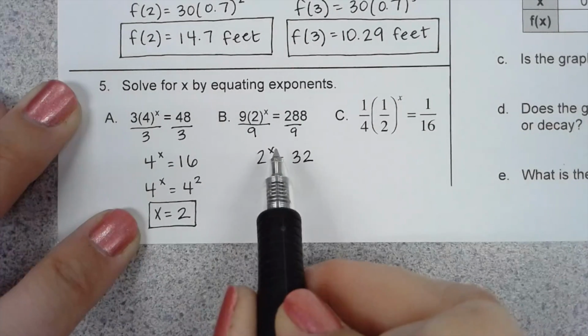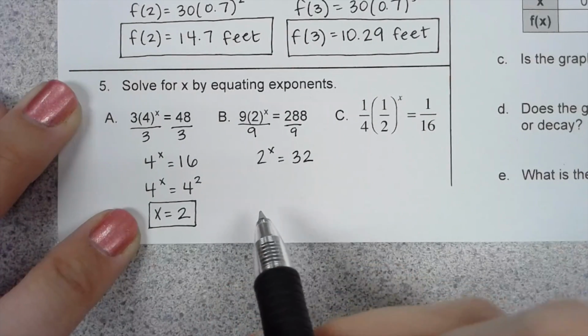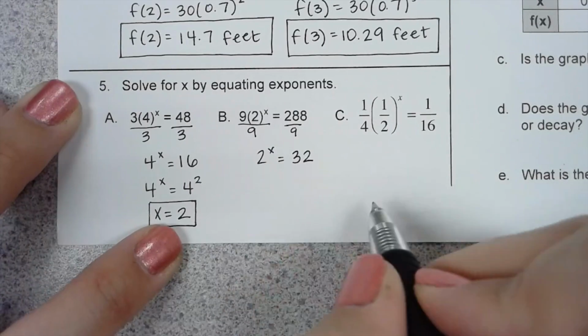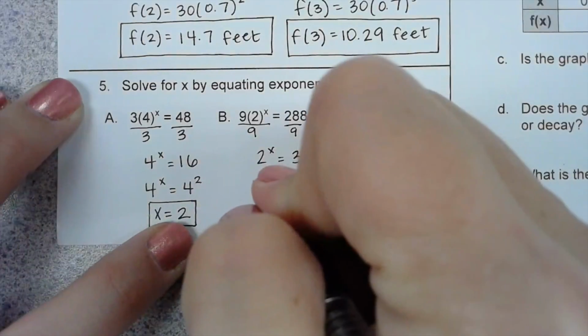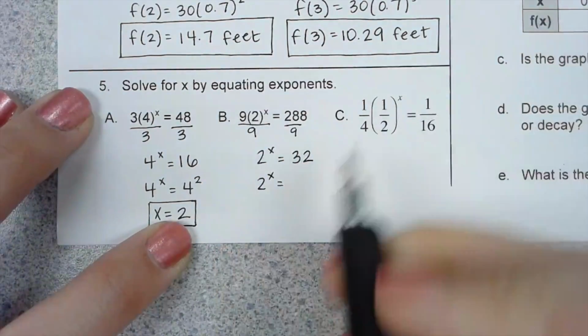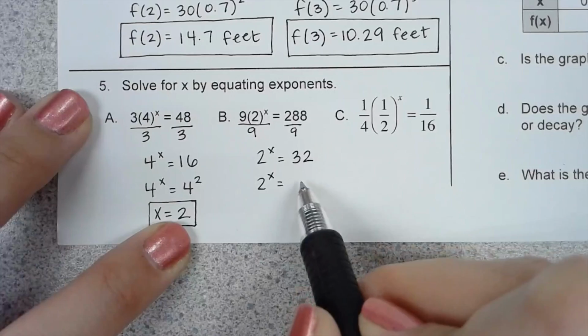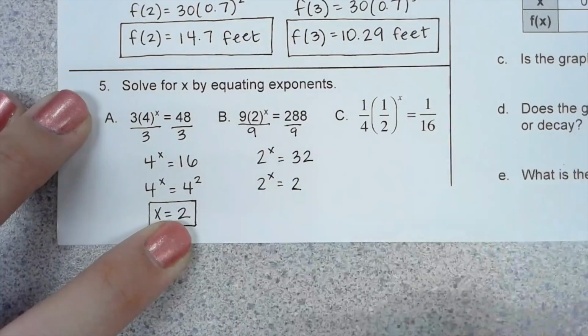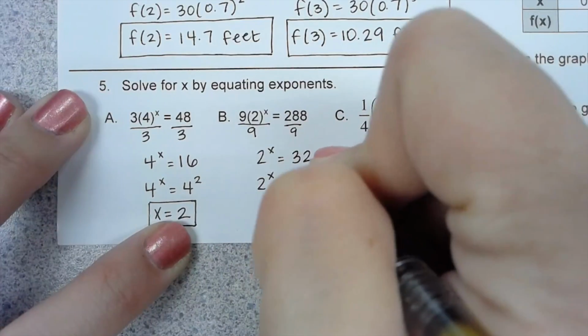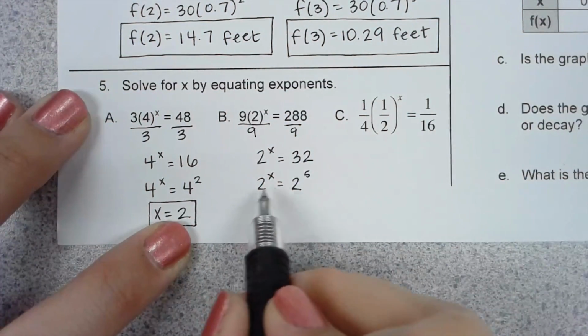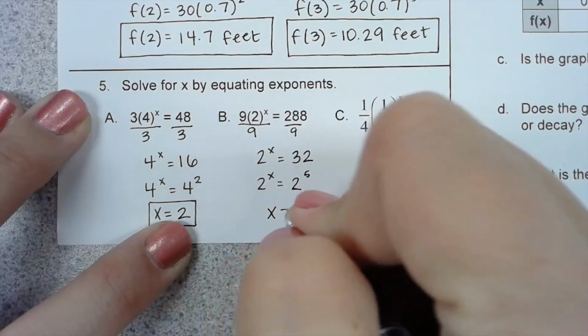You could stop here and just plug numbers in for x and try to think about what the number would be for x. The other way to answer the question is to rewrite 32 so that it has 2 as your base. So you're going to say 2 to the x is equal to, and then you're going to change 32 so that it's a 2 raised up to an exponent instead. And 32 is 2 to the 5th power. So here, since the 2's match, you know that x would have to equal 5.